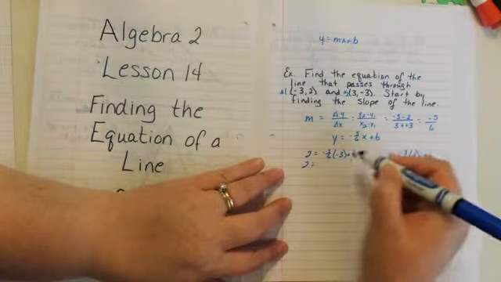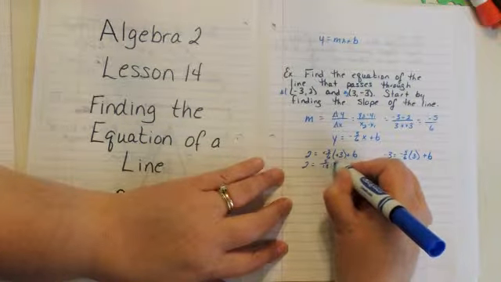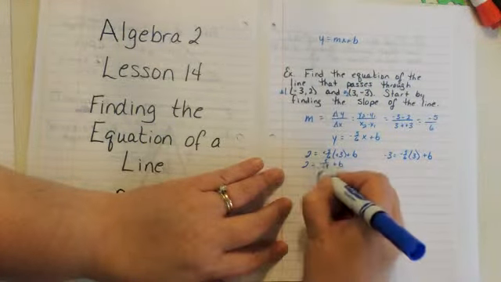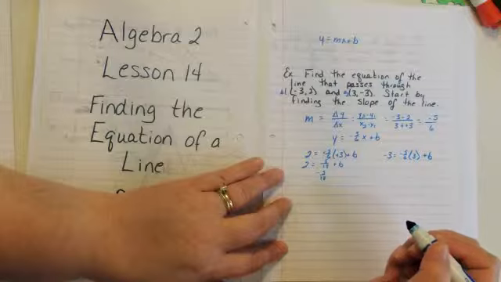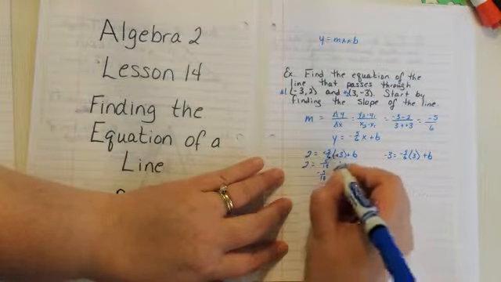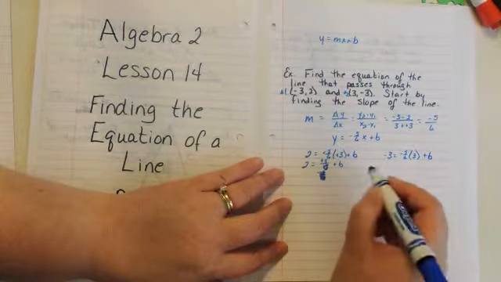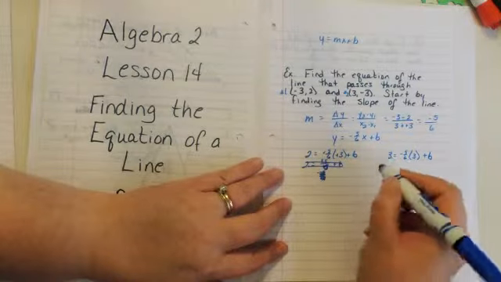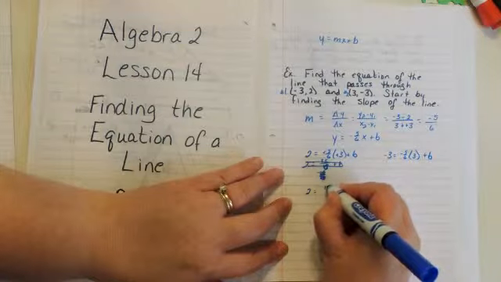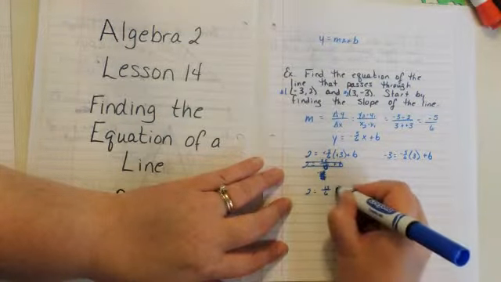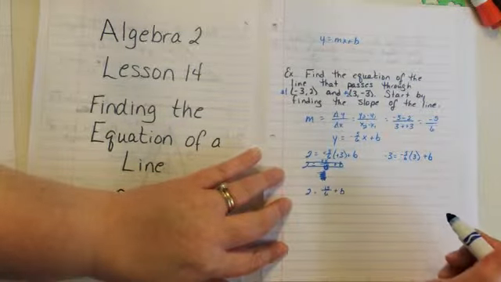We have 2 equals, the negatives cancel here, and we'll have 5/18 plus b. We can subtract 5/18 from both. That's not right. Sorry, I'm a goof brain. 15/6. Alright, we're going to cross that out and rewrite it. 2 equals 5 times 3 is 15 over 6. Good grief. Plus b. Aren't you glad to know that you're not the only math person who makes silly mistakes?